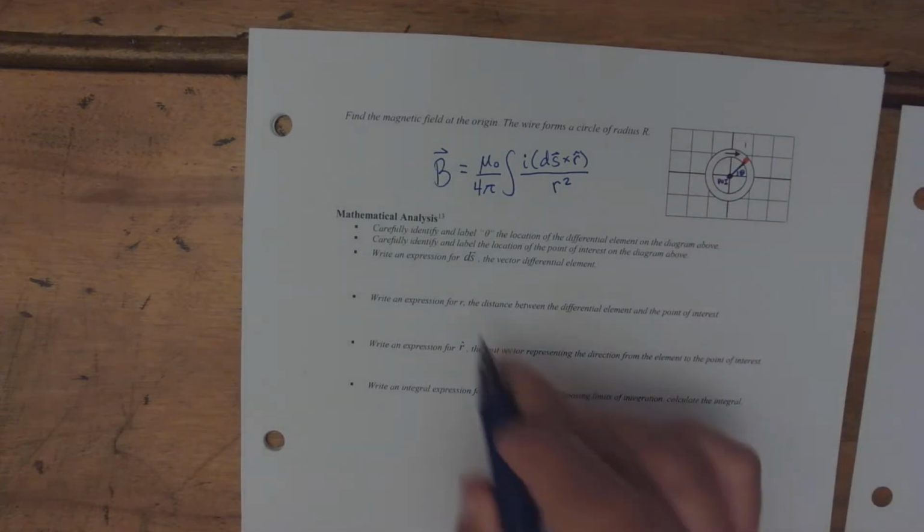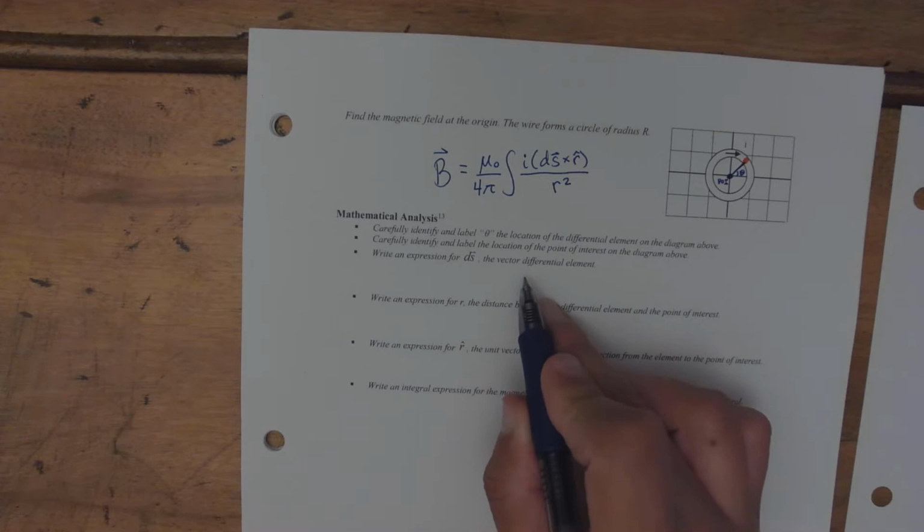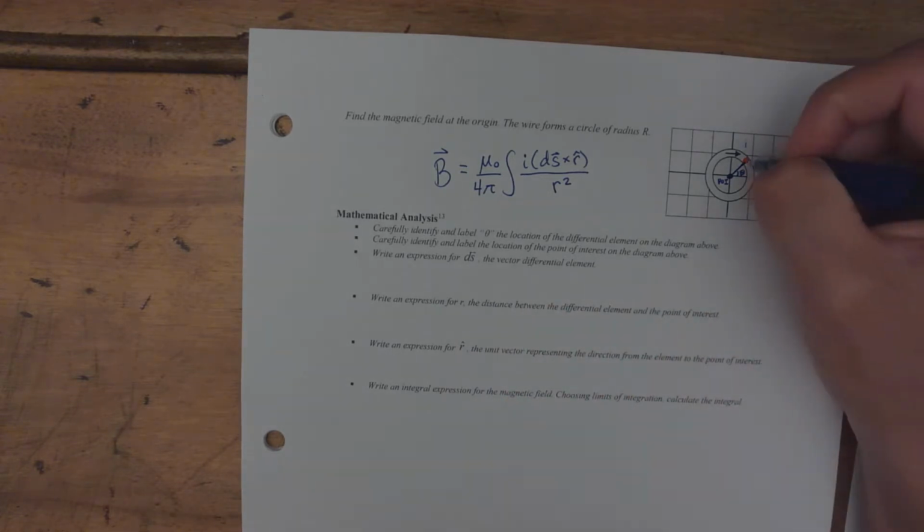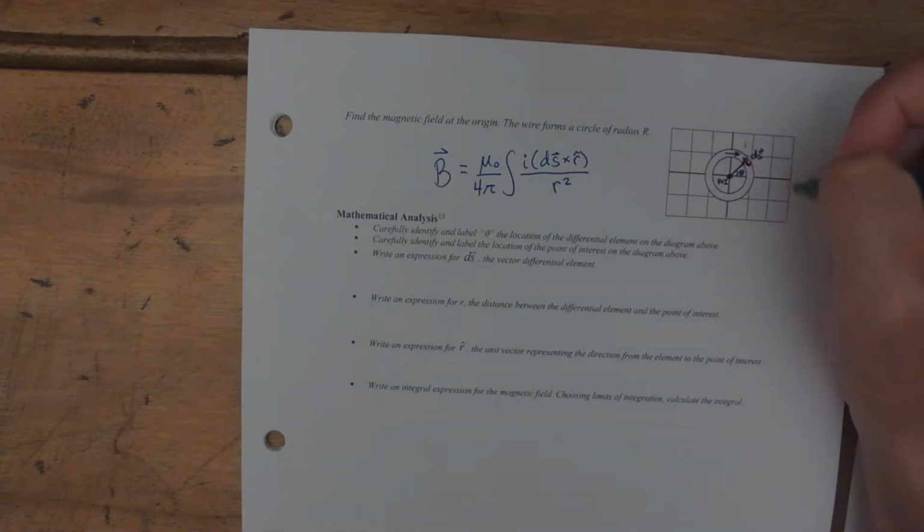So there it is. Write an expression for ds, the vector differential element. Okay, so this is our differential element, and now it's a vector, and the vector is pointing in the direction of the current. So that's like this.